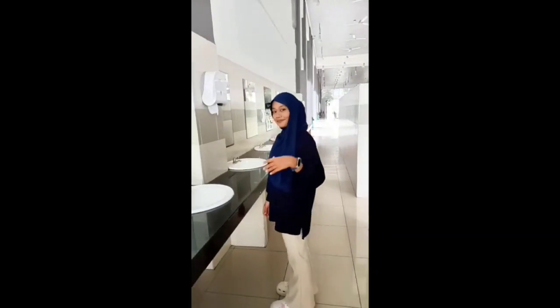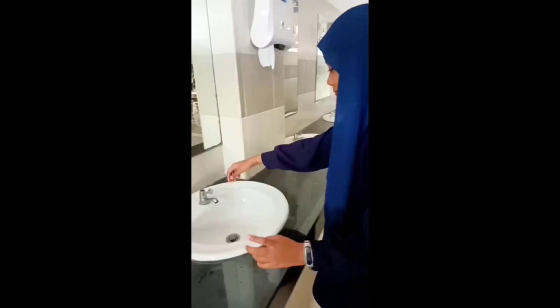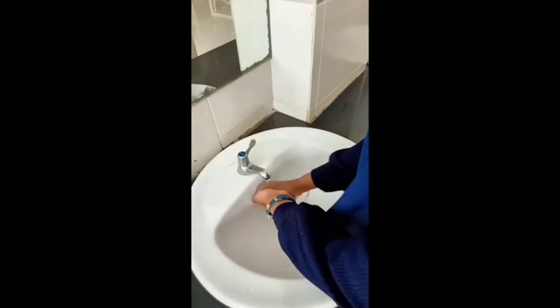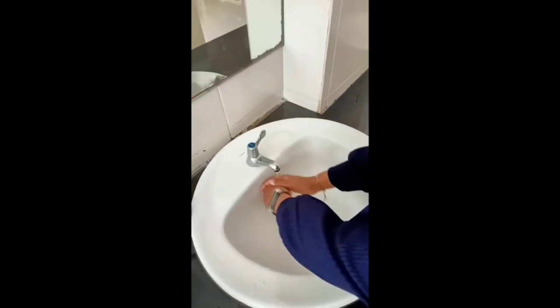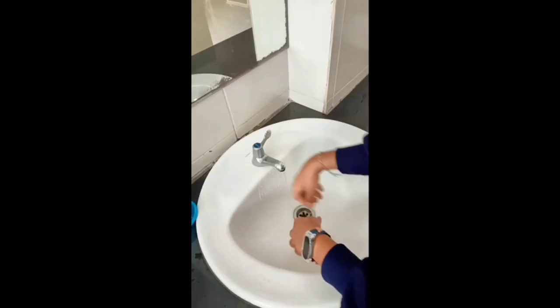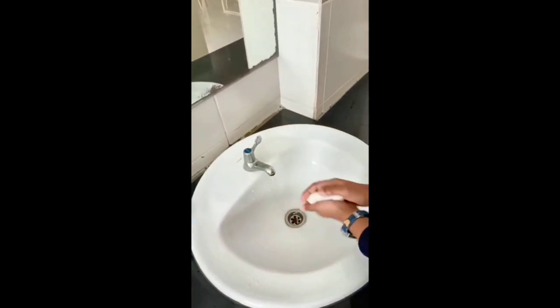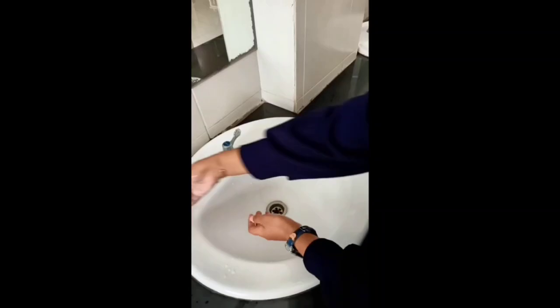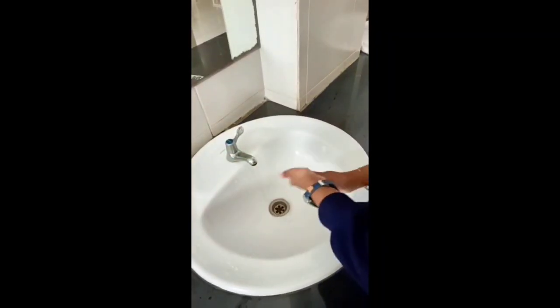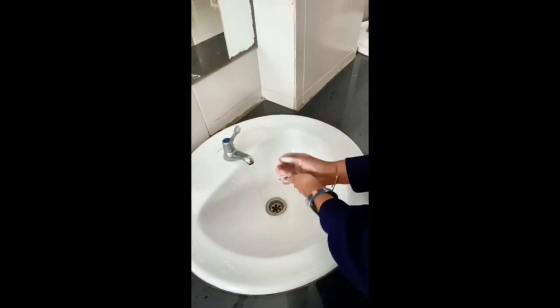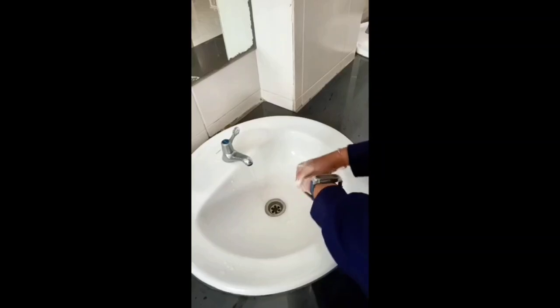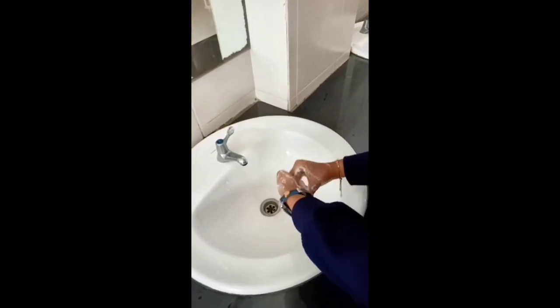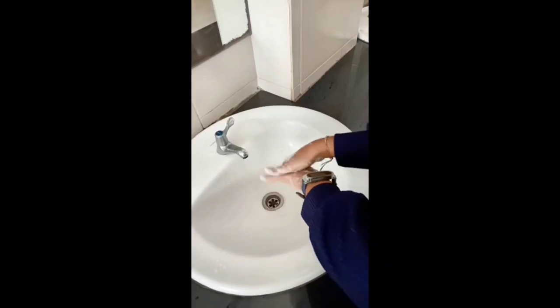Before we end the video, let me show you guys 7 steps on how to wash our hands correctly. First thing first, wet your hands with clean water and take the soap and rub it on your hands gently. Rub your palms together in a circular motion until the soap is bubbling. Next, rub the back of your hands, your fingers, cleanse your thumbs and also the tips of your fingers.